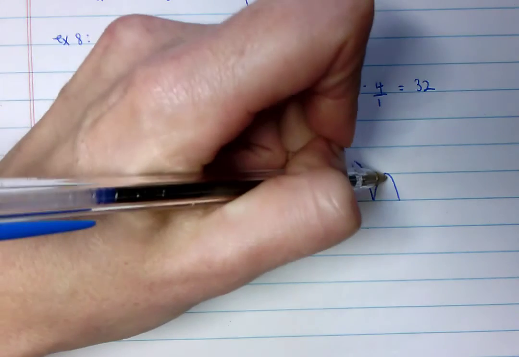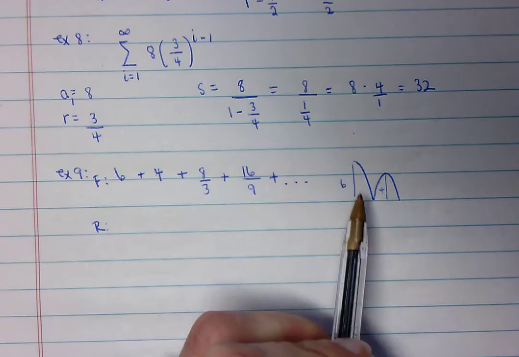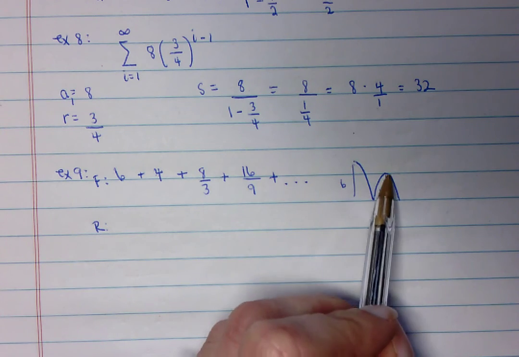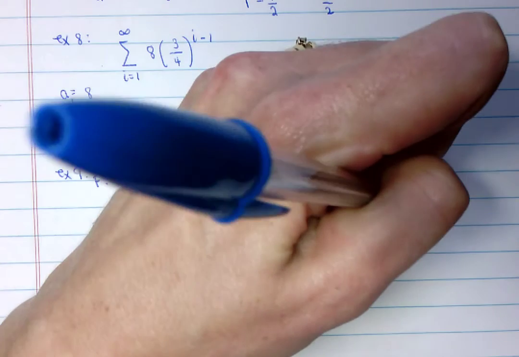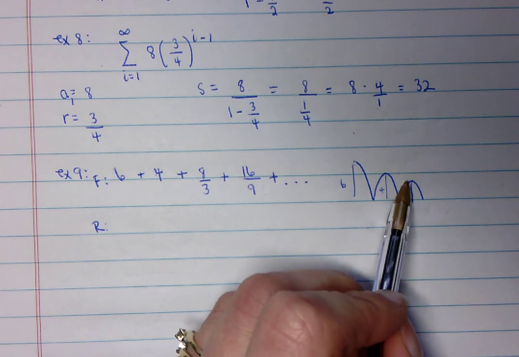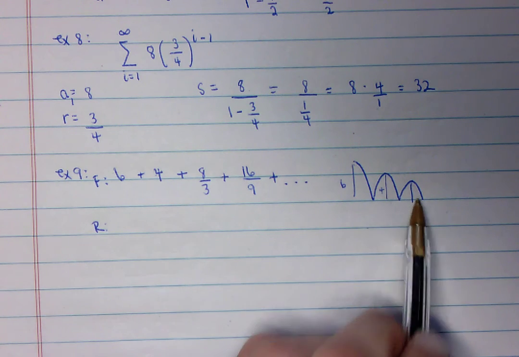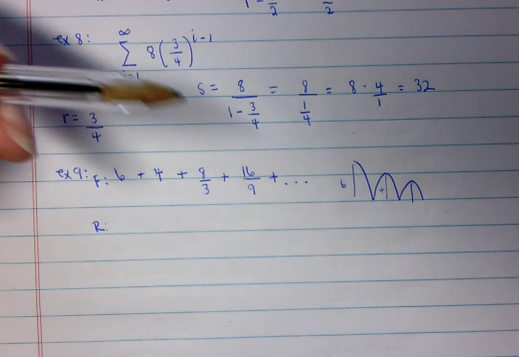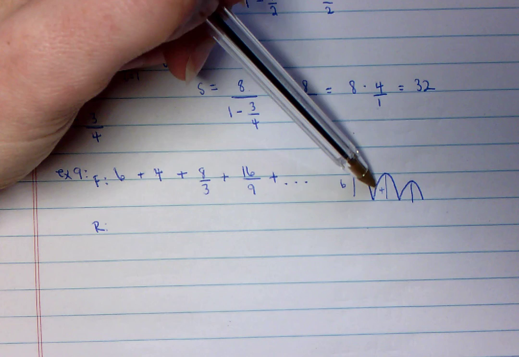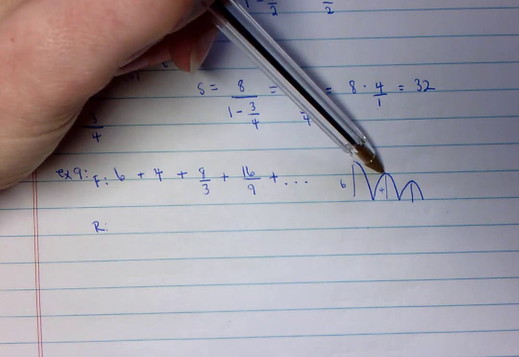So notice it falls 6, falls 4, and then it falls again, that's your 8/3. But rebounding is only counting the 4.